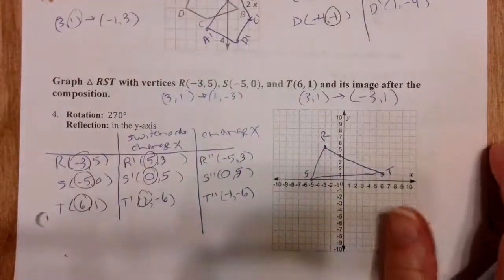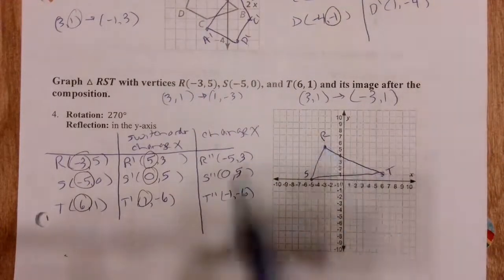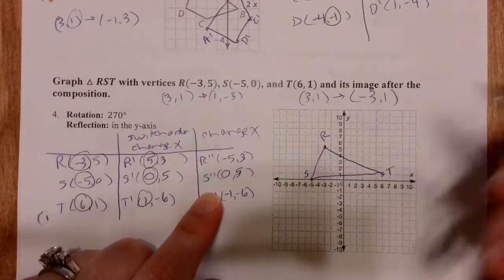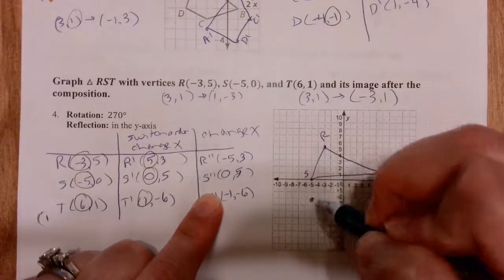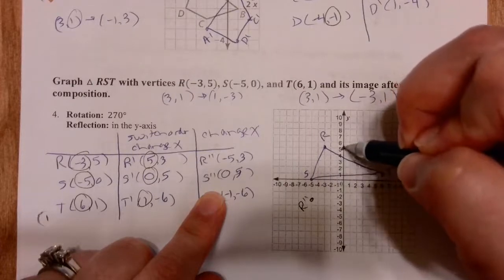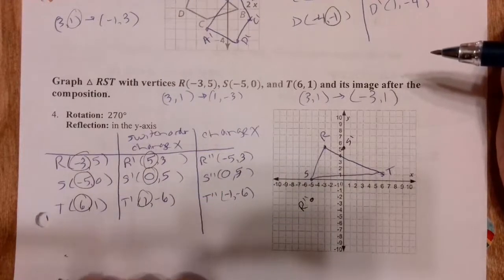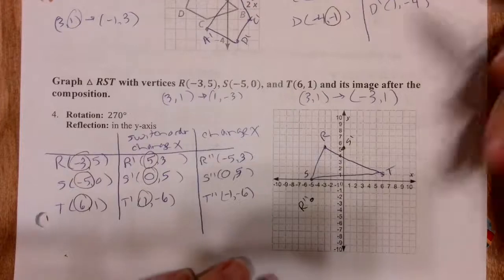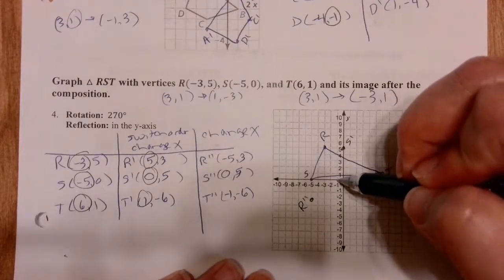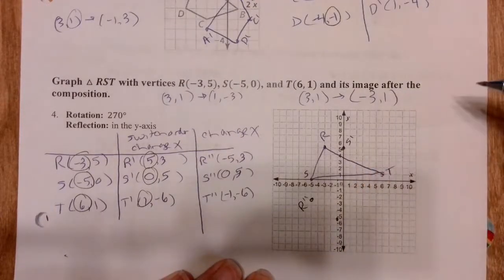Now please be sure to read the directions carefully. This particular one says to graph the image after the composition, which means I only want R double prime, S double prime, T double prime graphed. So R double prime is negative 5, 3. That's left 5, up 3. S double prime is 0, 5, means up 5. T double prime is negative 1, negative 6. Negative 1, then 1, 2, 3, 4, 5, 6. Negative 6.